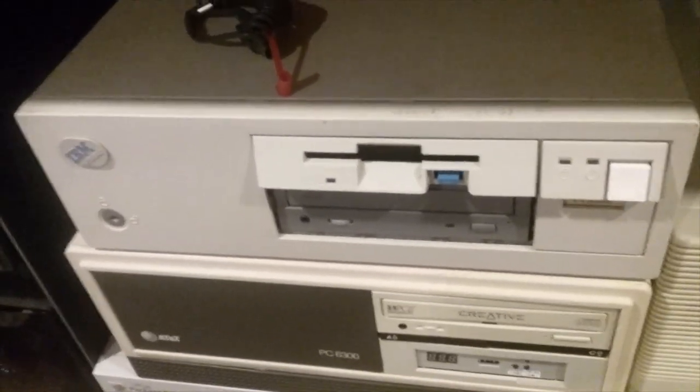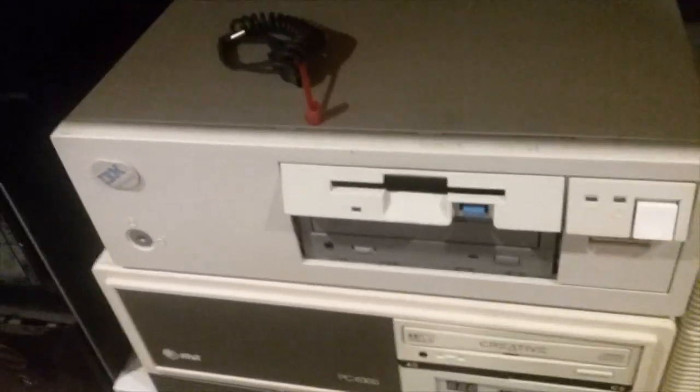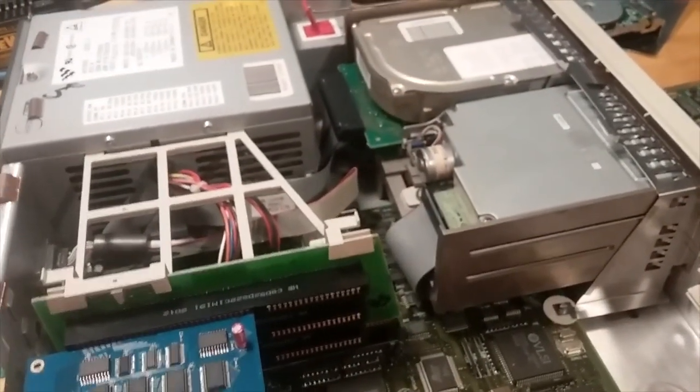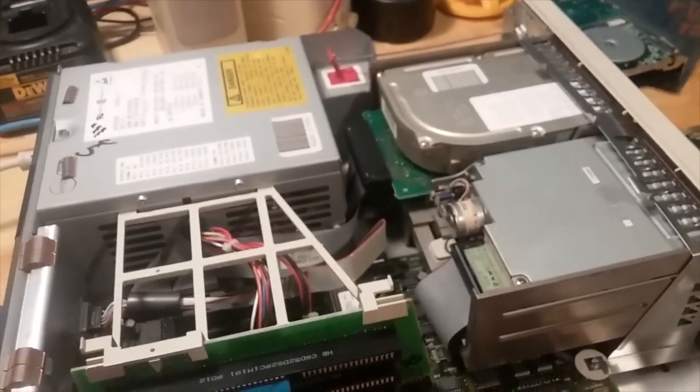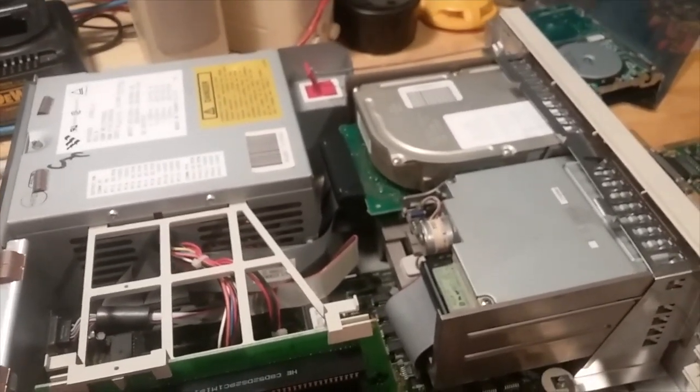Yeah, it's okay. I don't know what I'm trying to get here, but a 20 meg hard drive that's still working like this.